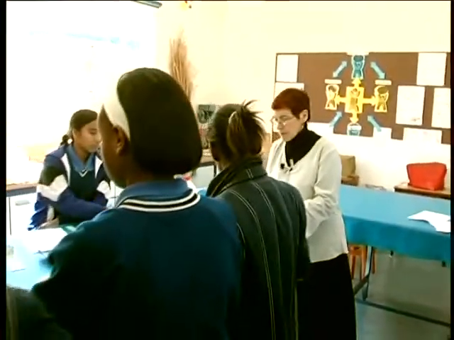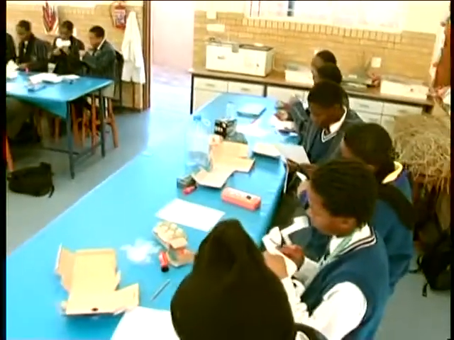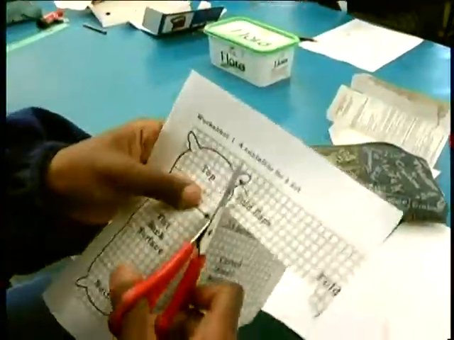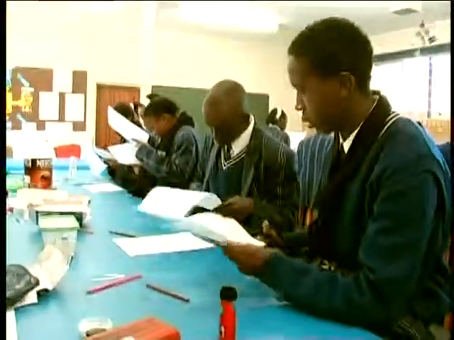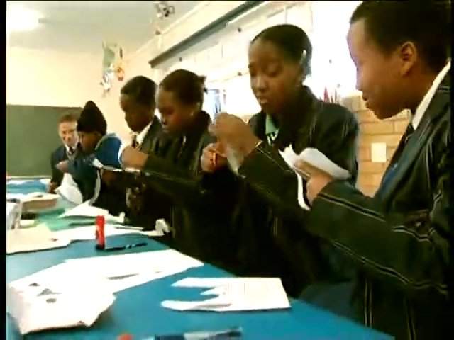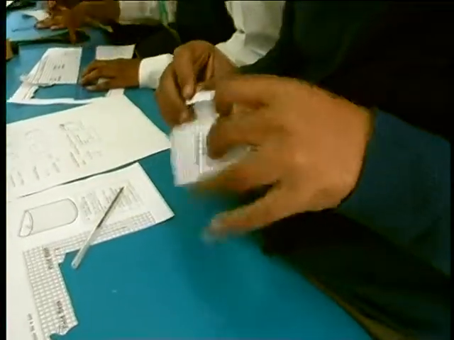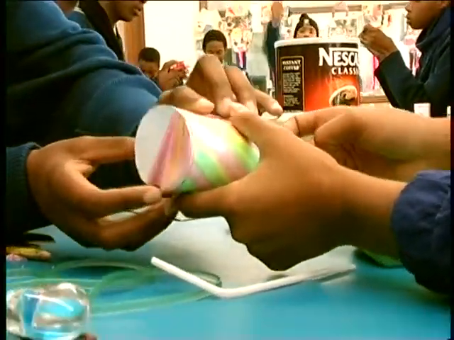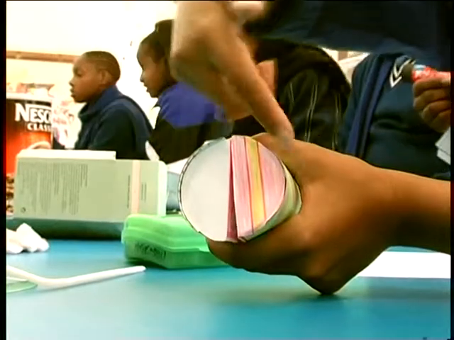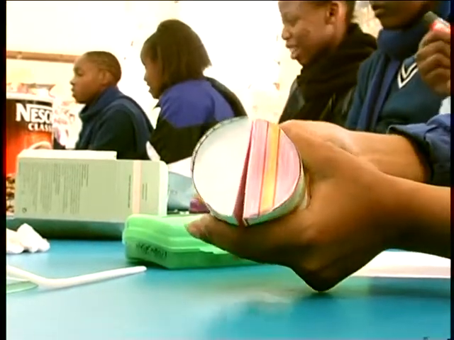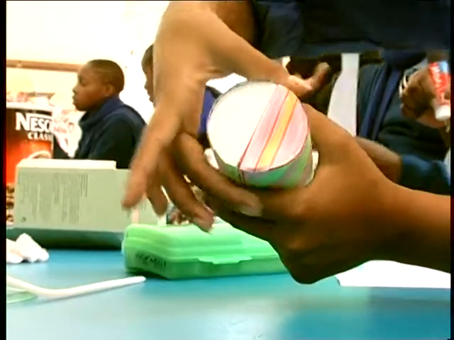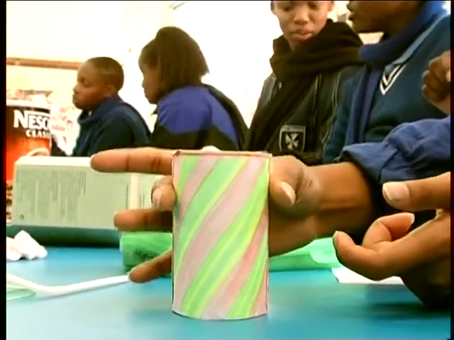Jessica hands out a paper net to the learners. They have to cut out the net and assemble it. This is our circle, and when we turn it over on its side, this will be our base, and then once we put it down, we'll then have our cylinder.